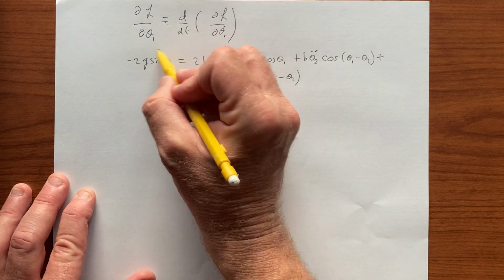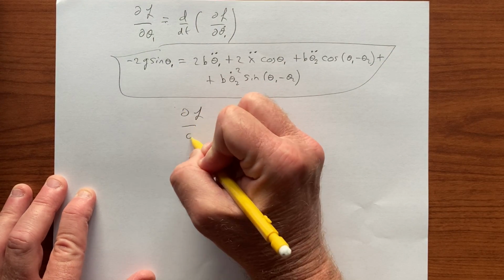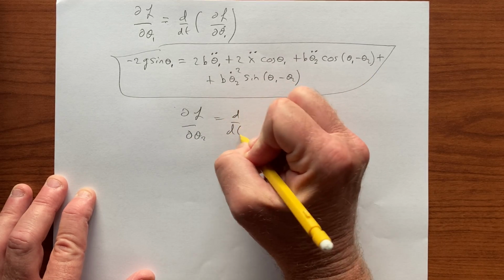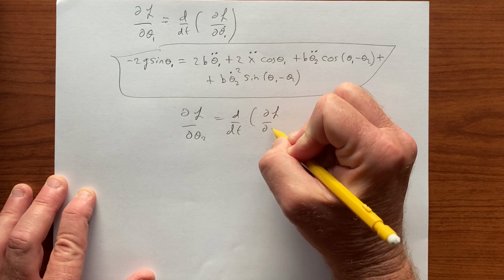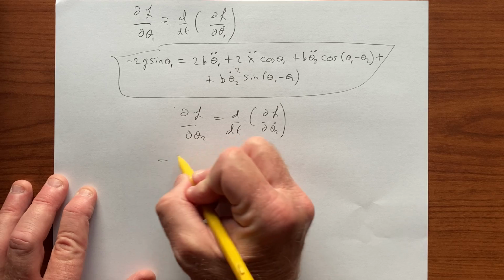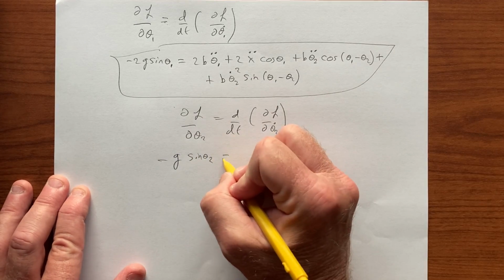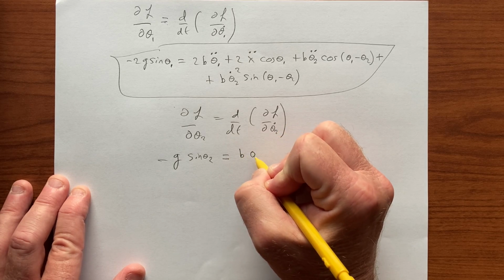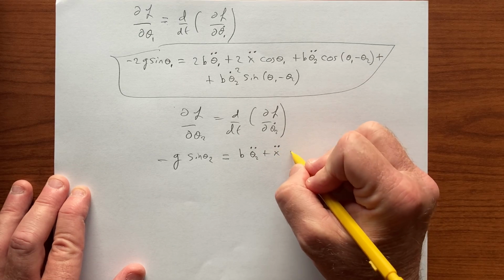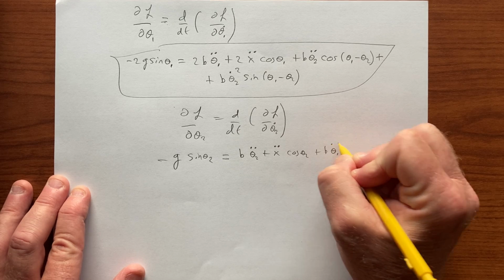And so this is what we get there, and then when we do dL by d theta 2, that's equal to d by dt of dL by d theta 2 dot, that gives minus g sine theta 2 equals b theta 2 acceleration plus acceleration x cosine theta 2 plus b theta 1 acceleration.